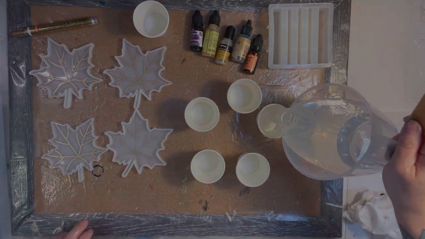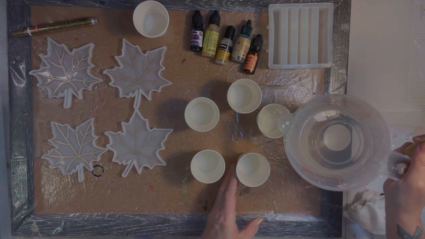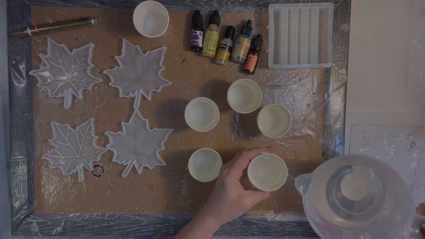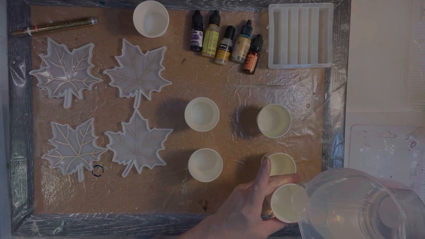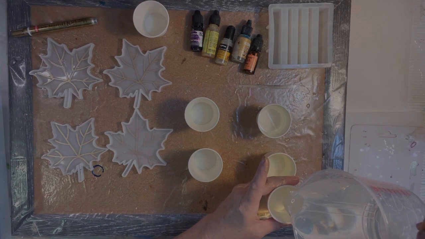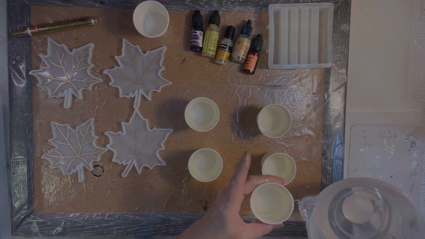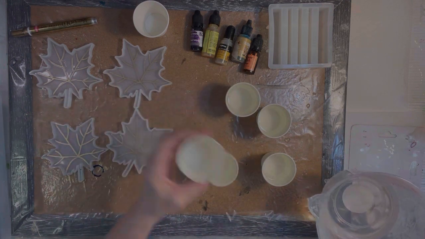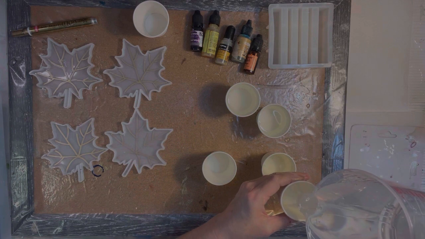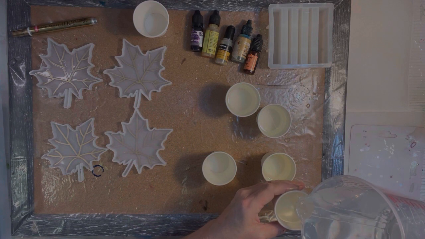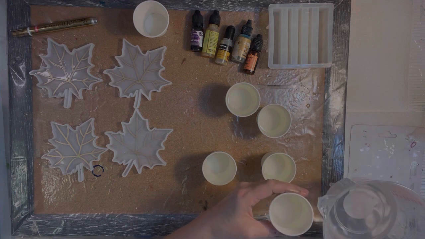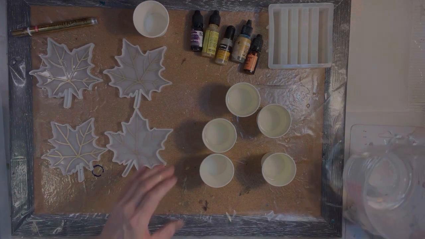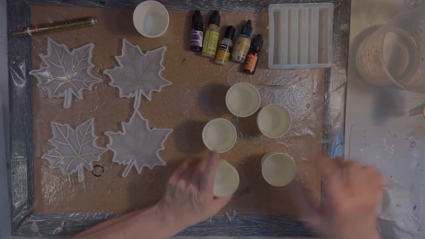Alright, let's go ahead and fill up some colors. Or make some colors. Mix some colors. That's what we want to do. And I just figured I would drop the colors in, not really go with a design, because leaves are all different colors when they're dying. Right? So that's 4 colors. Put this one to the side.